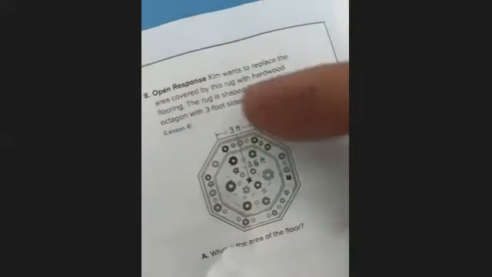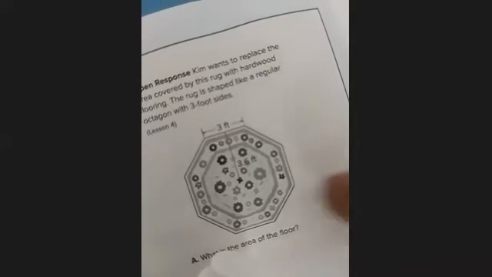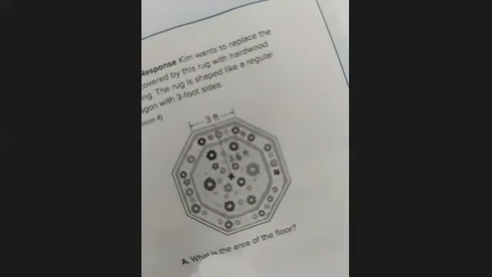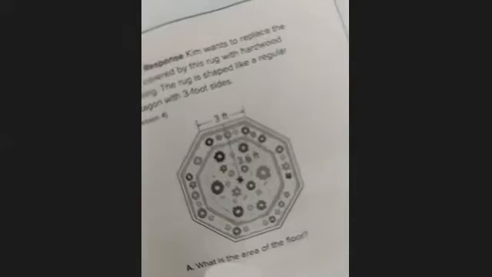Now look here. The side length is 3 feet, and the height inside is 3.6 feet. Good. So we need to find the area of this regular octagon.